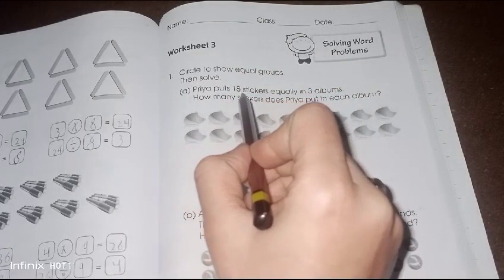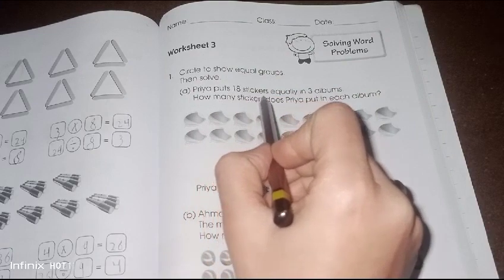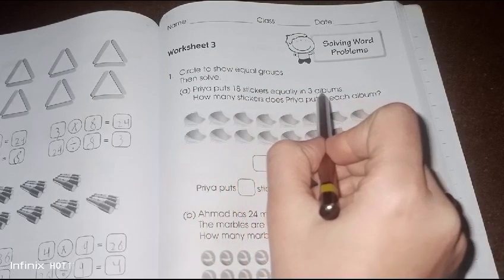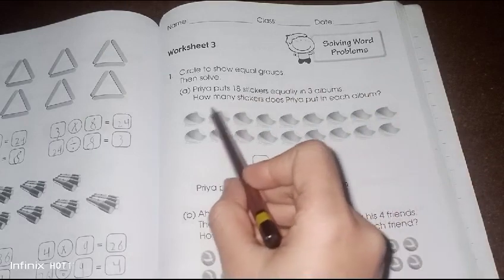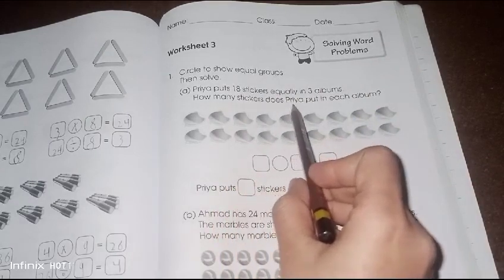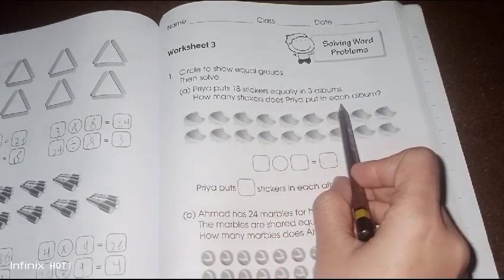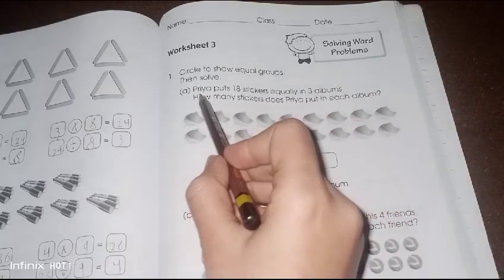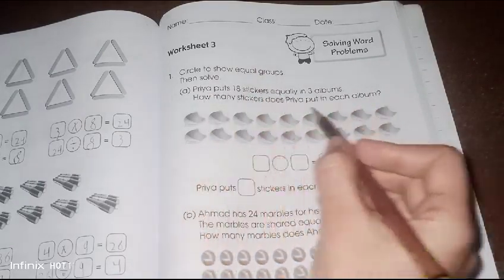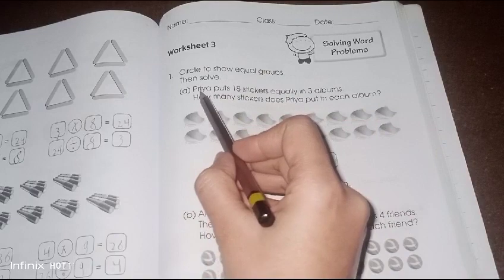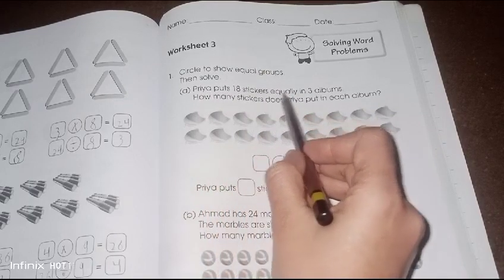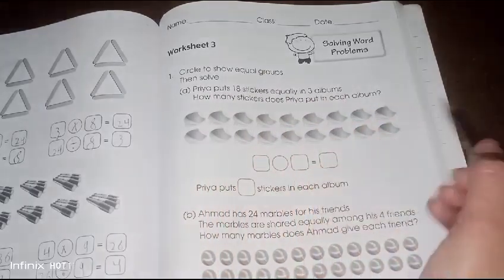Priya puts 18 stickers equally in 3 albums. How many stickers does Priya put in each album? Okay, now first let's make our notes. Priya puts 18 stickers equally in 3 albums.